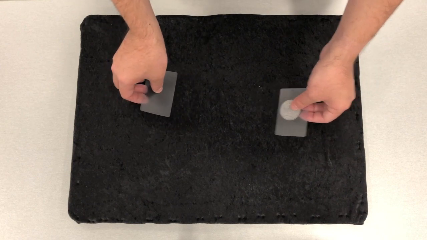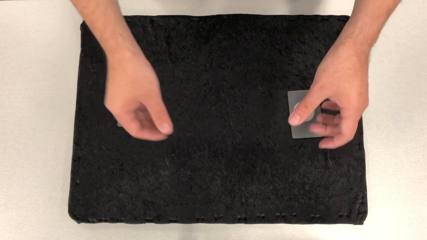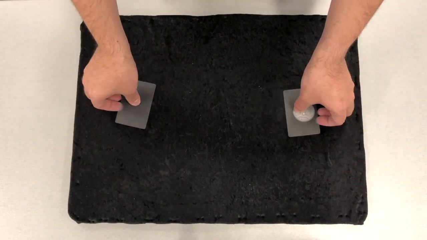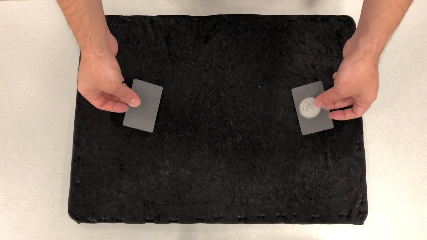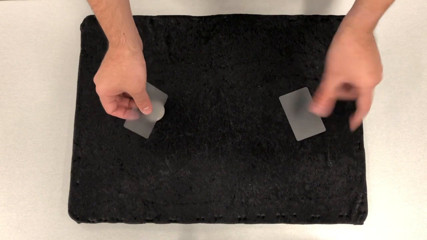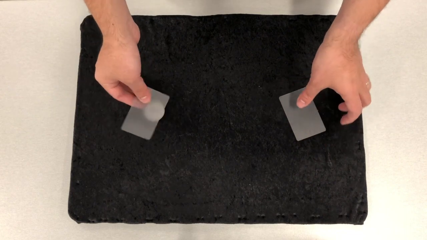Okay. So now, are you ready? So let the magic happen. Okay. So watch. 1, 2, 3. You see what happened? The coin disappeared here and appeared over here.